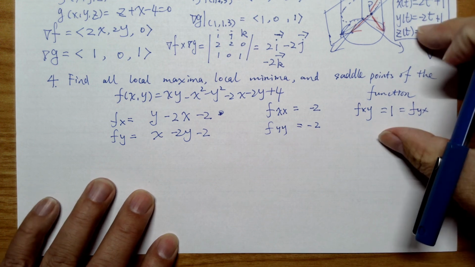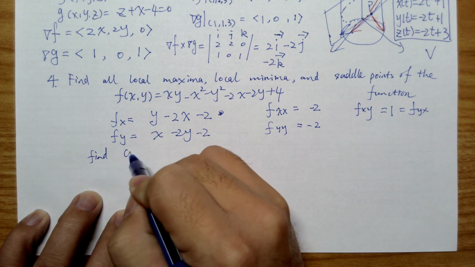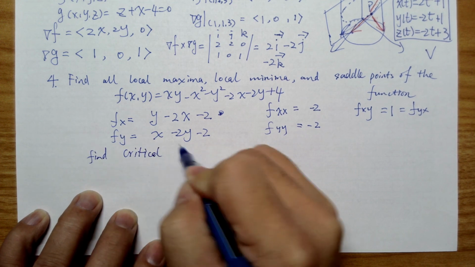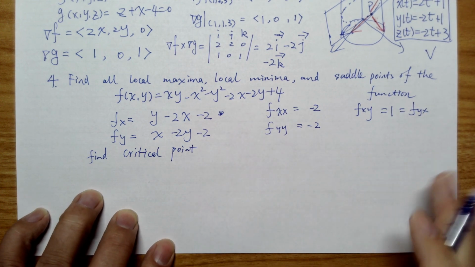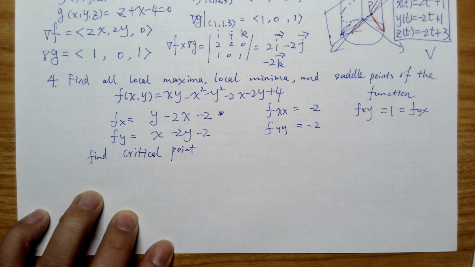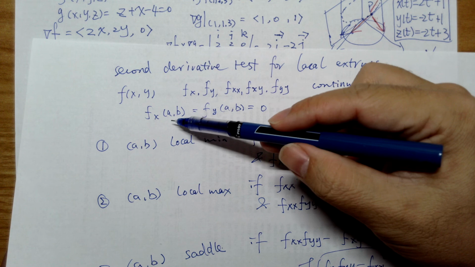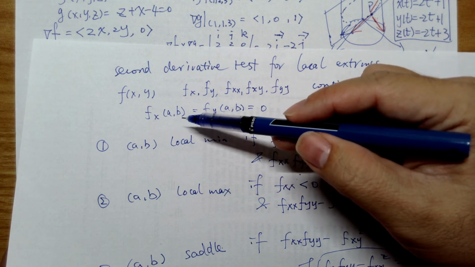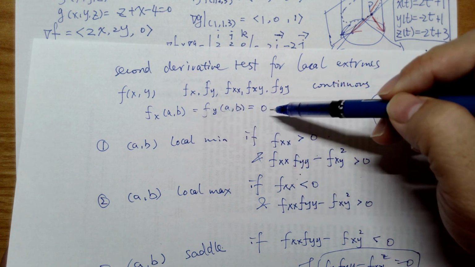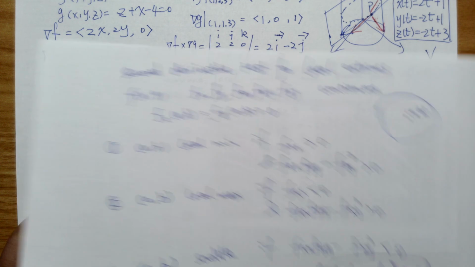Now, first of all, we need to find the critical point. If you recall, to use the second derivative test, for a critical point the partial derivatives must both equal 0, or at least one of them does not exist.